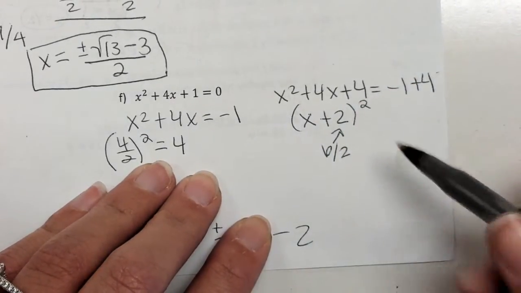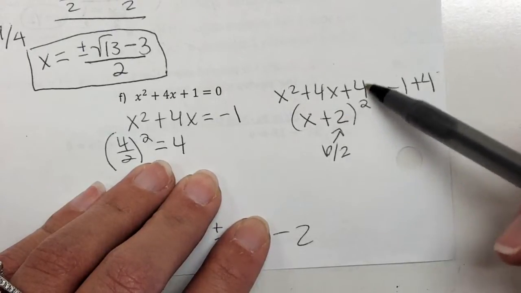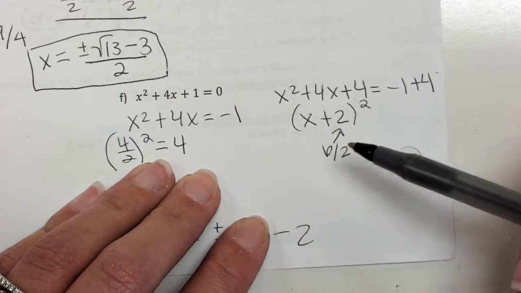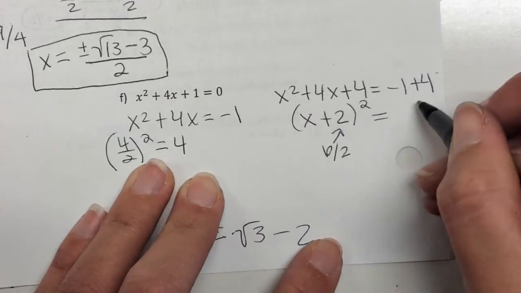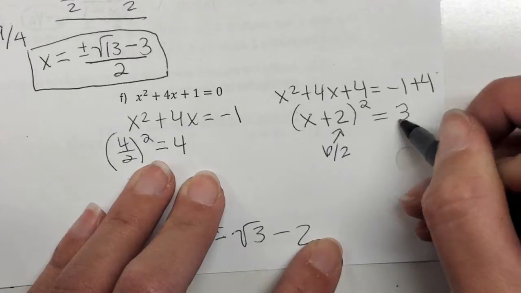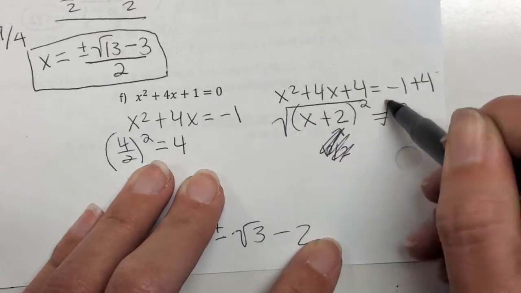And if you want to check yourself, 2 squared is going to be what? 4. 4 squared would be 16, so you knew that couldn't work, right? Alright, Abigail, on this side I'd have what? Just 3 for right now. We haven't taken the square root. But after this, you take the square root of both sides.